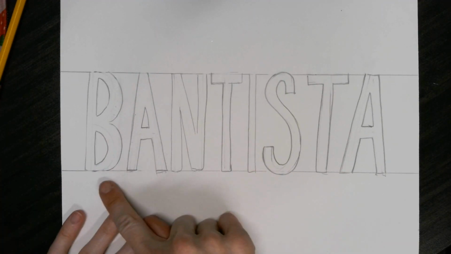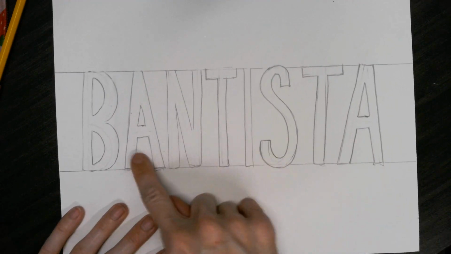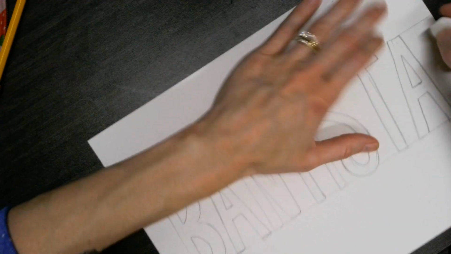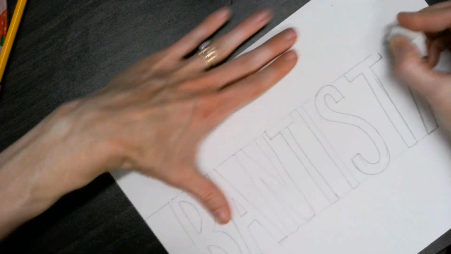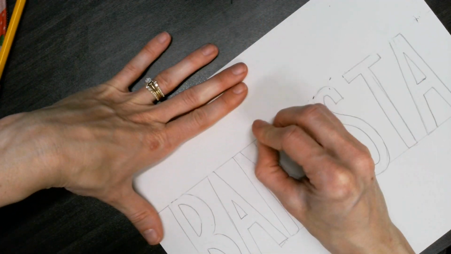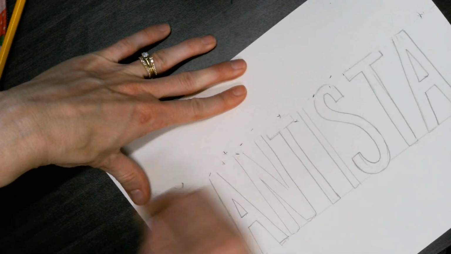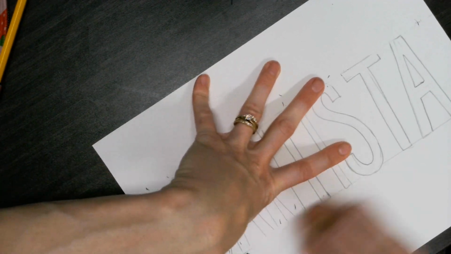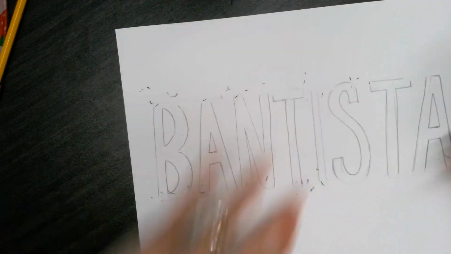Alright, so now you can see I have my last name, Bantista. I've erased the centers out of all of my letters, and now I have to erase also my guiding lines. I'm not too worried if I erase a little bit of my letter by accident because I can just draw that back in. But these guiding lines, like I said, that we started with, we're not keeping them.